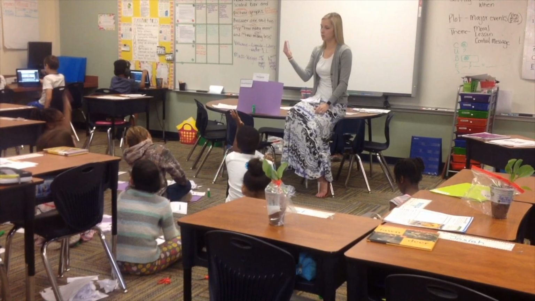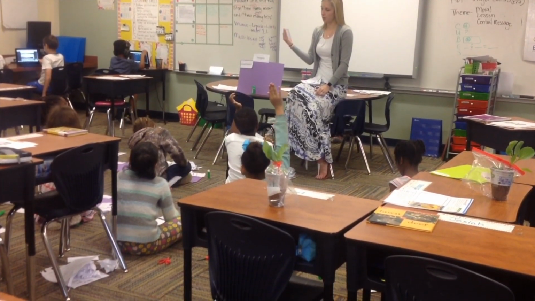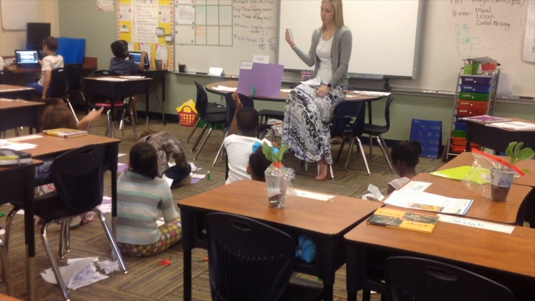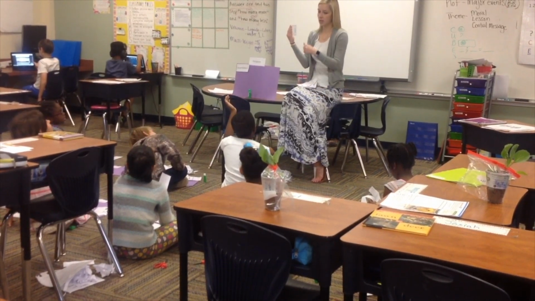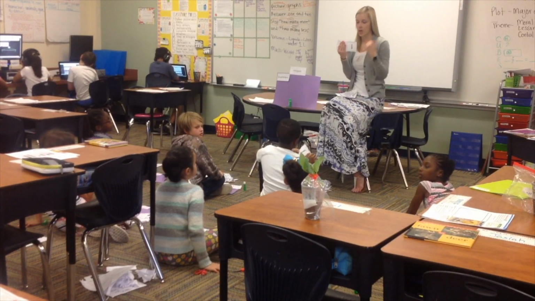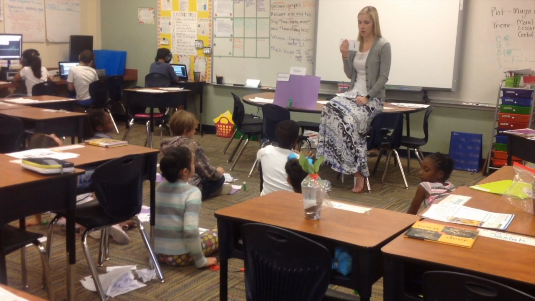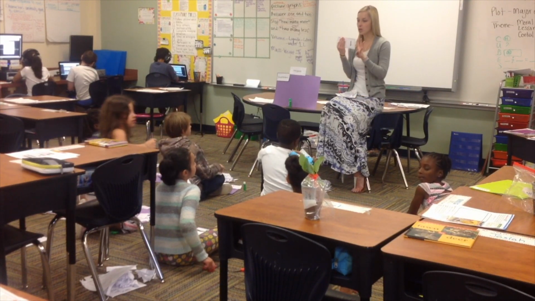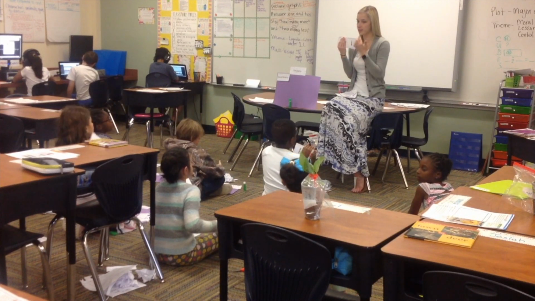What else, Naya? Why is it a quadrilateral? It has 4 sides. Okay, Jayliani? Okay, what does that mean? It has 4 congruent sides. 4 equal sides. We know that all sides are the same length.